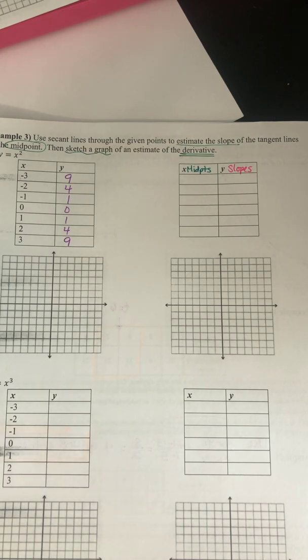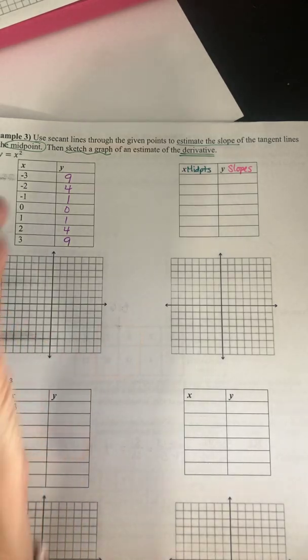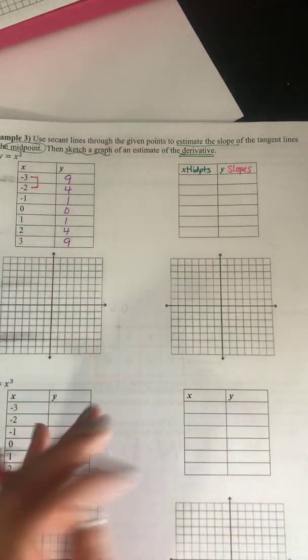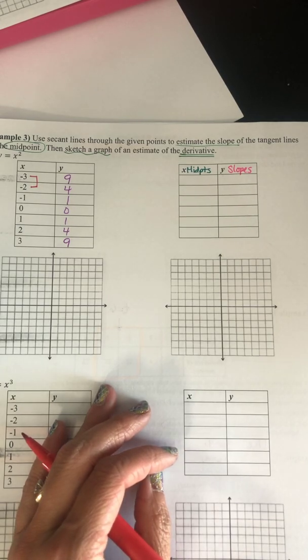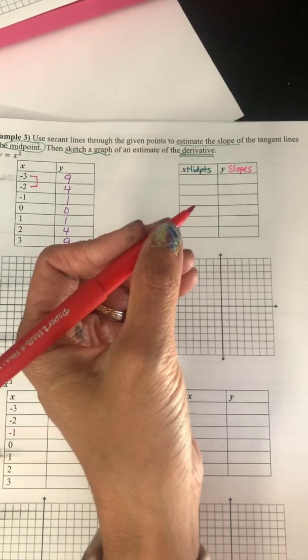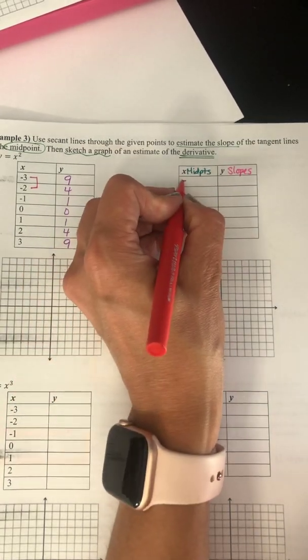Okay, so hang in there with me if you're like, oh, I'm a little bit confused. It's okay. You'll get it once you see what we're doing with it. So let's first look at the midpoint between the first 2 points, the midpoint between -3 and -2. Well, halfway between -3 and -2 is -2.5.